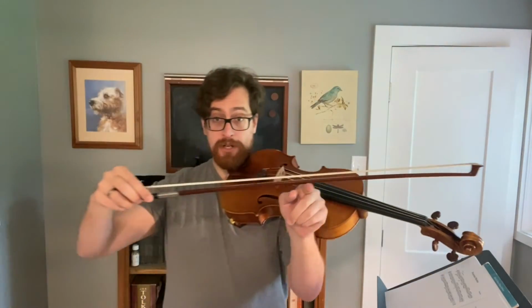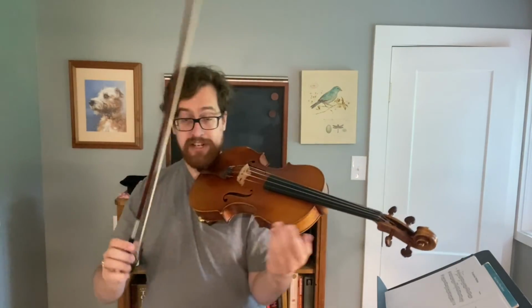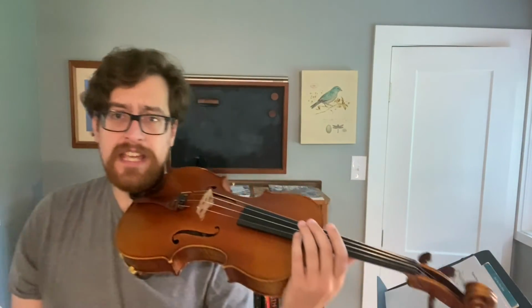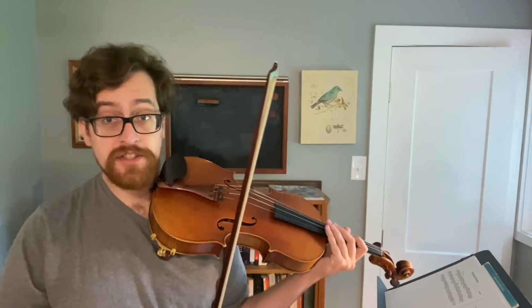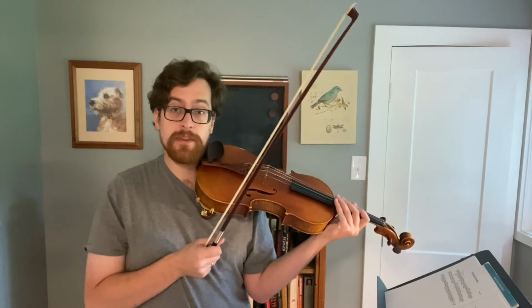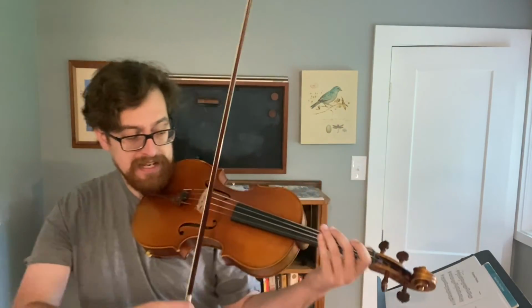So every bow has a balance point to it. This is a very springy part of the bow. If this were a lot faster, you might do sort of a brush stroke. In this case, it's not necessary to do a brush stroke because it's only at 80 on the metronome. So we're just going to keep the bow on the string, but we're going to make it nice and short.